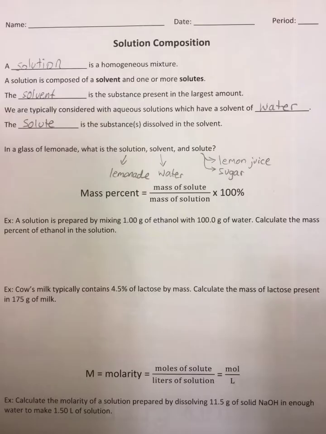And just like solution, solvent, and solute all start with S's and can be a little confusing, all three of these solution calculations start with M's. So we are going to have a mass percent video, a molarity video, and then a molality video. But this one is just going to be mass percent for right now.